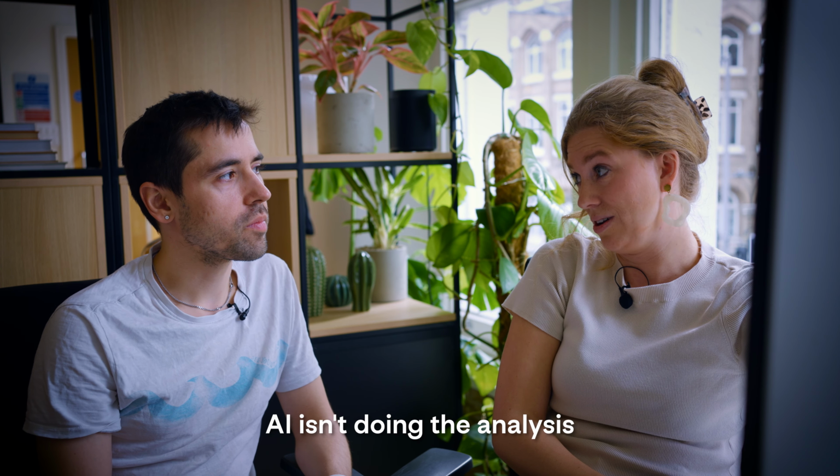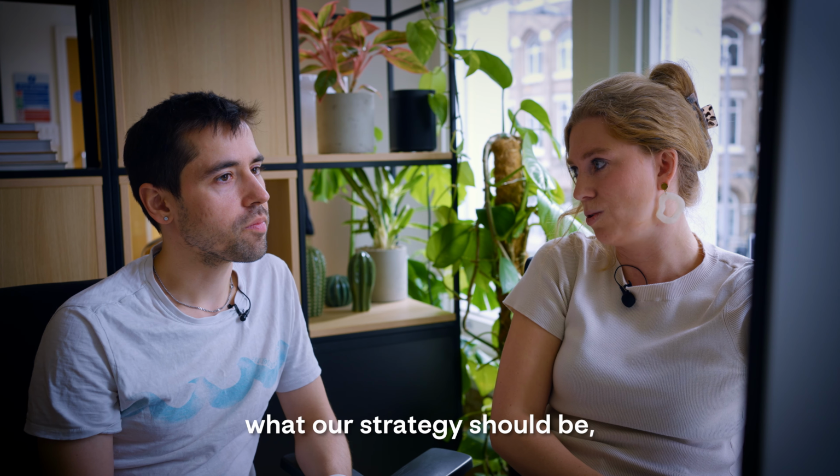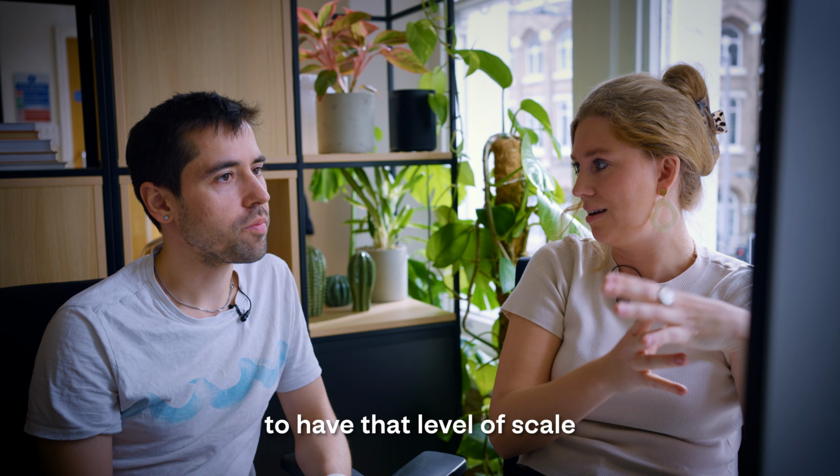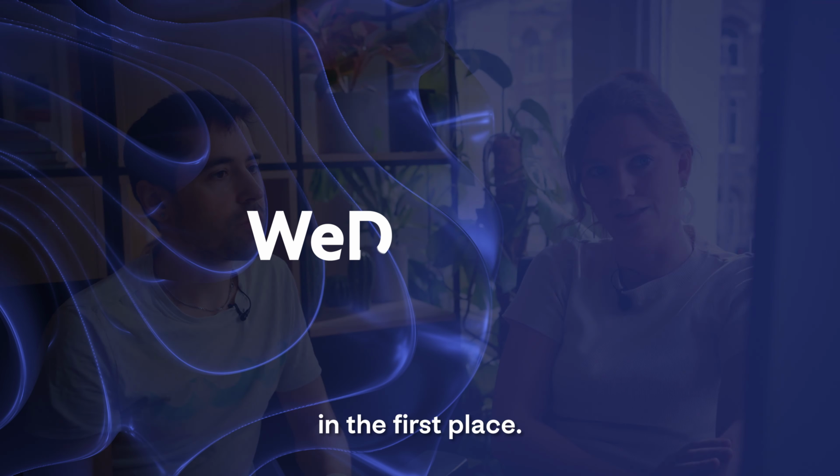But yeah, I think it's a really nice reminder of AI helping you achieve things at scale. AI isn't doing the analysis for us. It's not telling us what our strategy should be, but it enables us to have that level of scale and be kind of all-seeing in the first place.